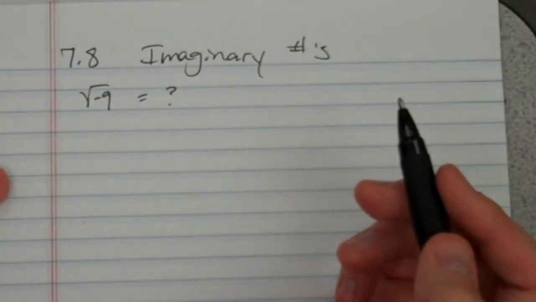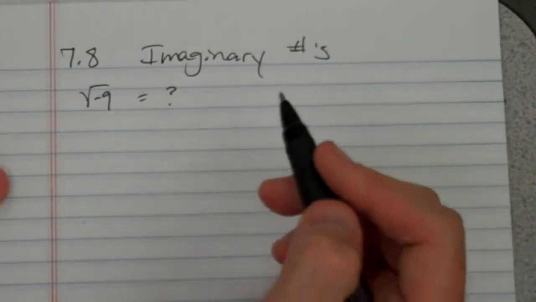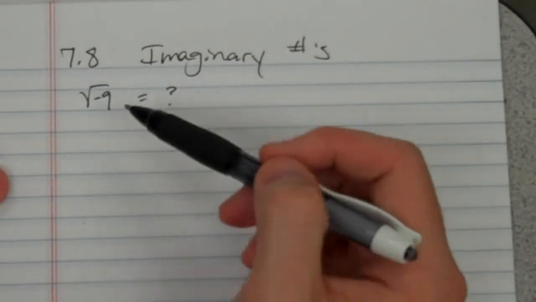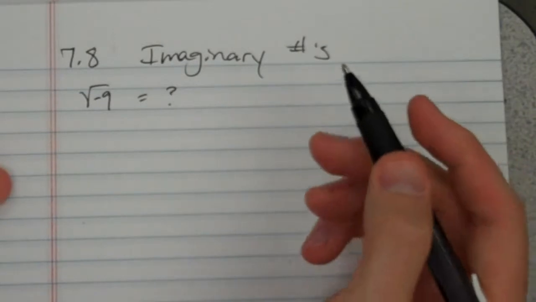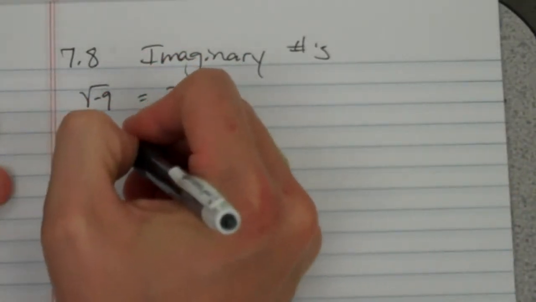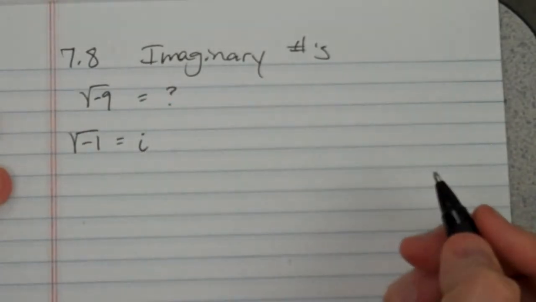equal a negative, right? But we still need to be able to work with some of these roots of negatives. And so what we've defined was that the square root of negative 1 equals the letter i.